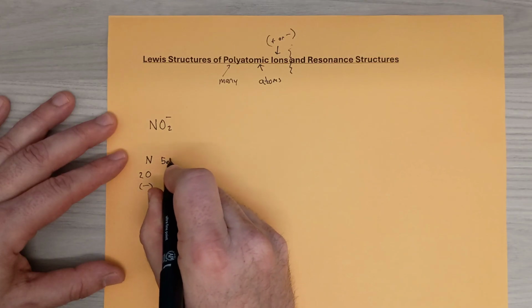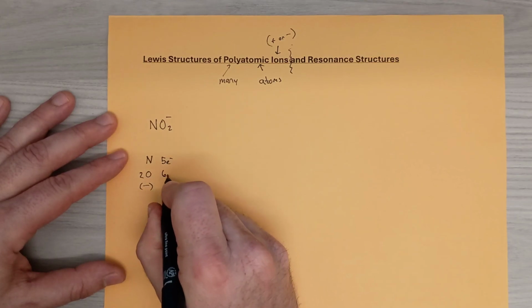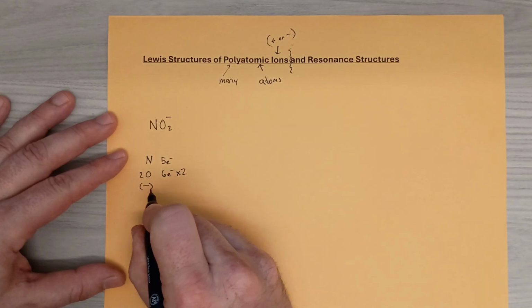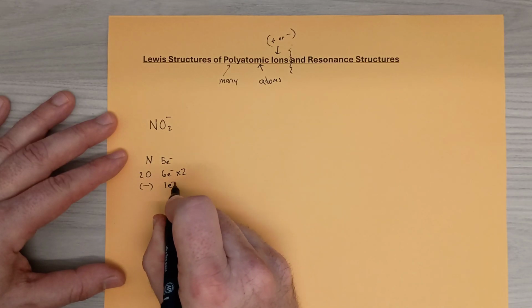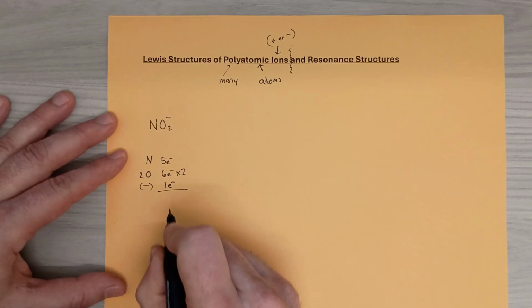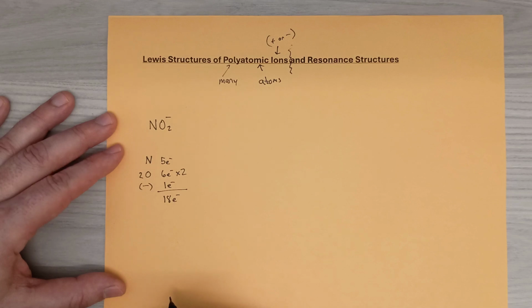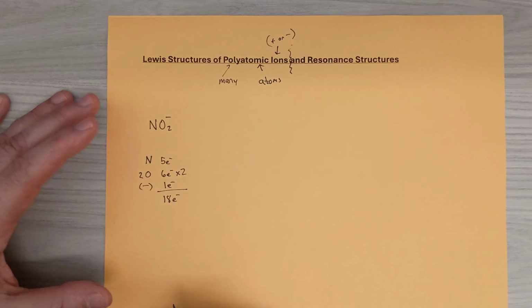Nitrogen has 5 valence electrons, oxygen has 6 valence electrons times 2 of them, and that negative charge means that it has gained one extra electron. So now we have to account for, in our Lewis structure, a total of 18 valence electrons.